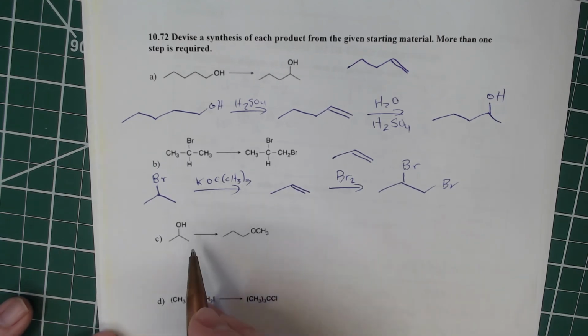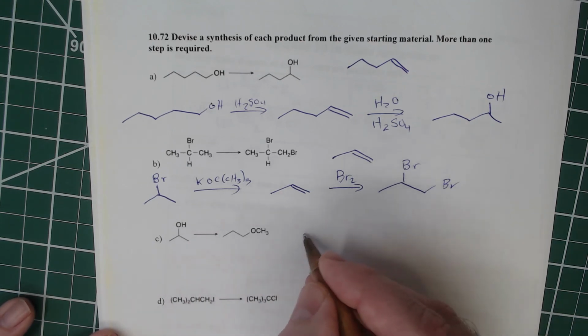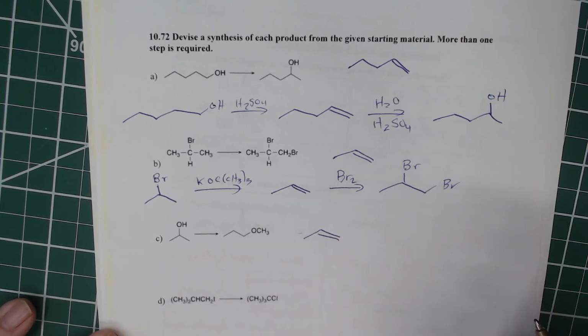All right, in a similar fashion here, we could form an alkene, and our alkene intermediate, again, is propylene or propene, if you want to call it that.